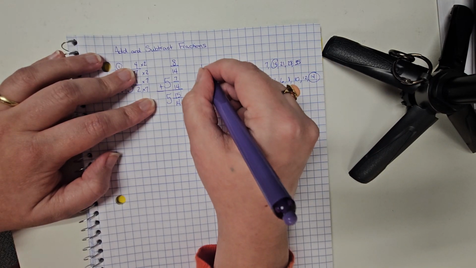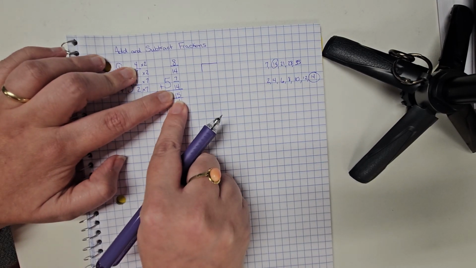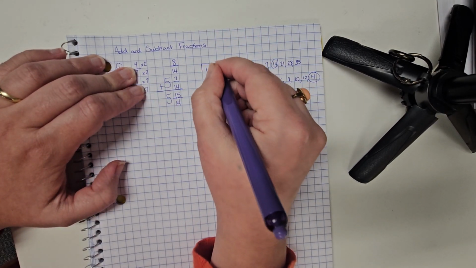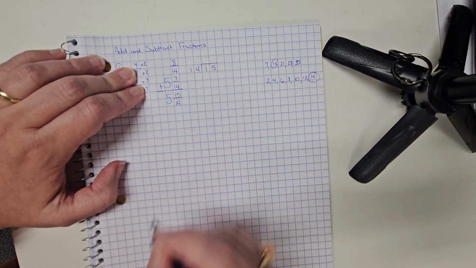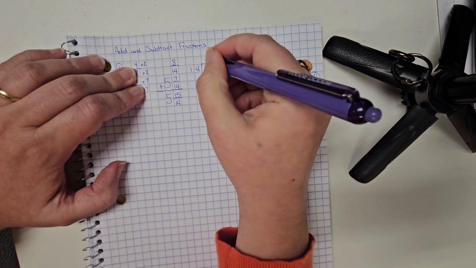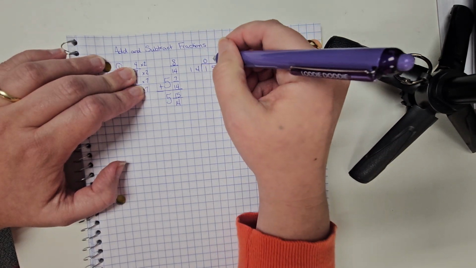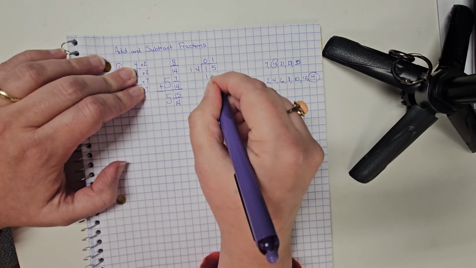Okay, so I'm going to make a little division bracket right here. My top number, my numerator, always goes inside the division bracket. And my bottom number, the denominator, always goes on the outside. 14 won't fit into 1, but it'll fit into 15 one time. 14 times 1 is 14.